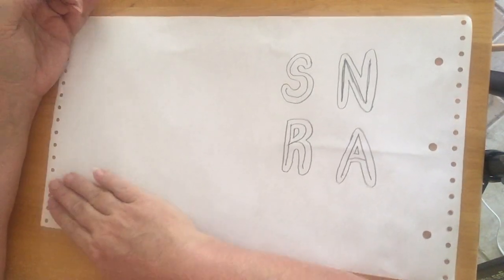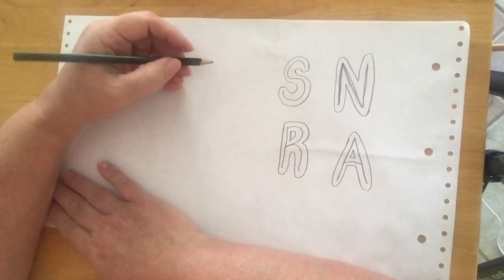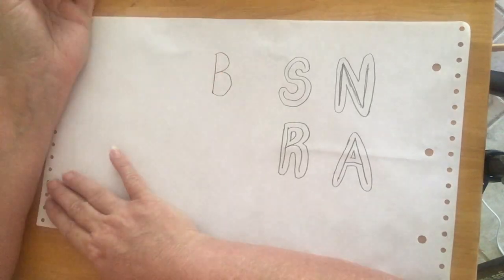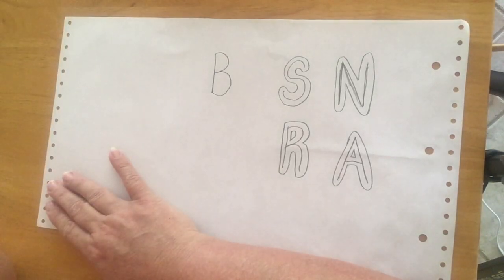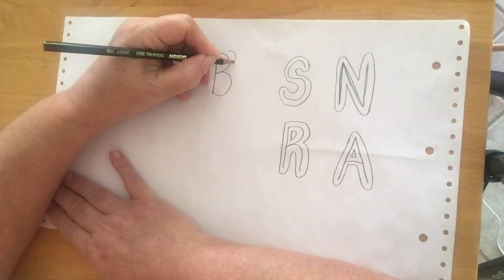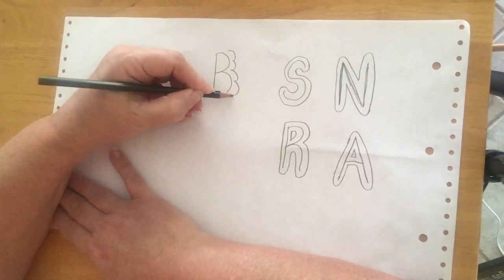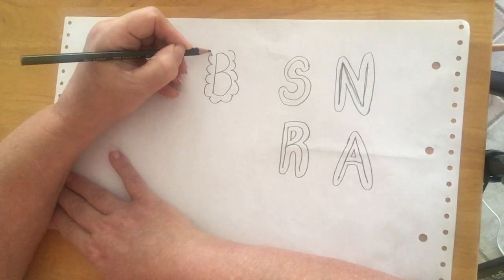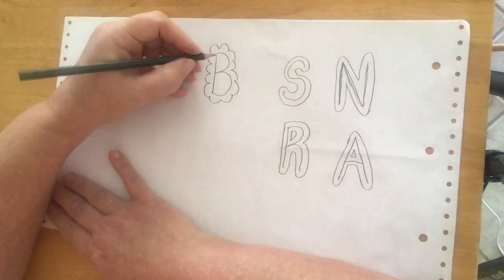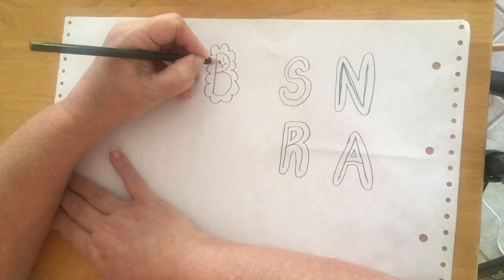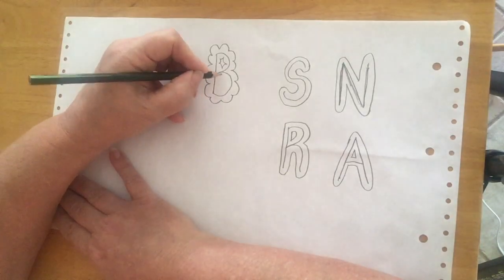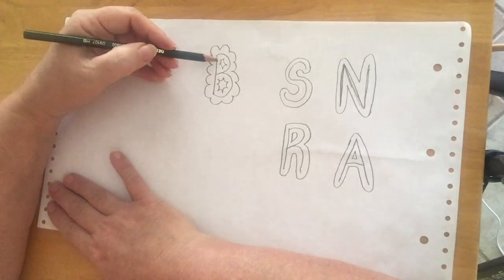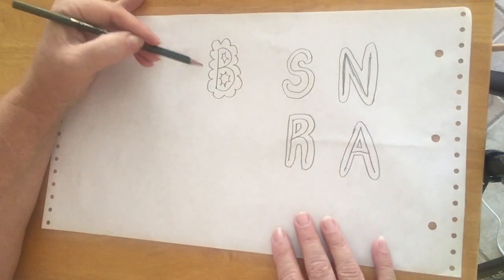So now I can change my letter into something. So let's say I have the letter B, got the stick letter. I'm going to make it into a fluffy cloud. So I'm just going to go carefully around the outside edge. And you notice I'm going slow and neat. Boom. And then on the inside as well. And the insides are important because otherwise you won't be able to see the letter when you're done. So you see that stick letter is not touched. I can erase it. And then I have a fluffy B.